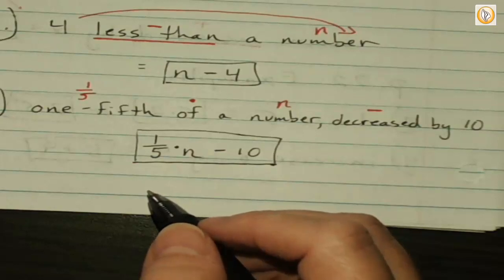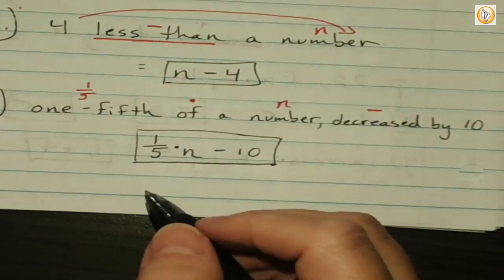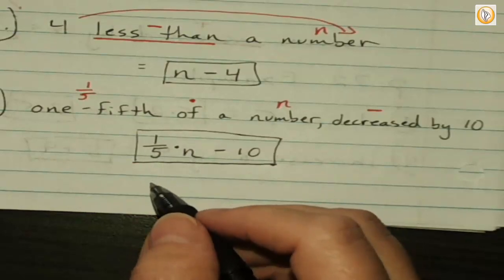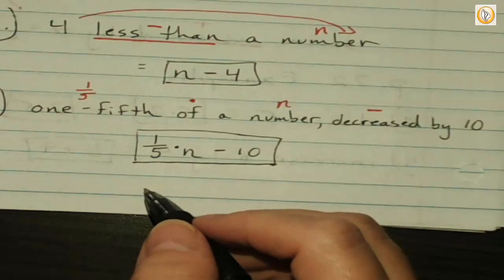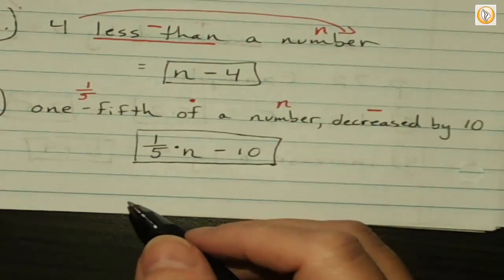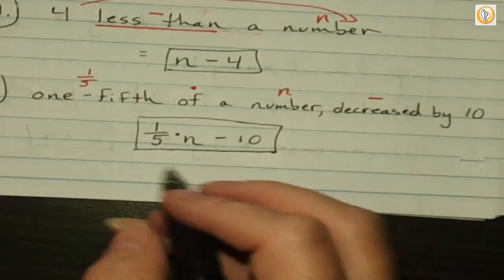You can do N minus, or wait, Kelly? I know. 1/5. Well, that would be kind of the same. No, I know what you can do. You can write it N dot, N times, instead of having the 1/5 of that, you can have it on the other side. Well, that's what Kelly was saying. You could switch them.